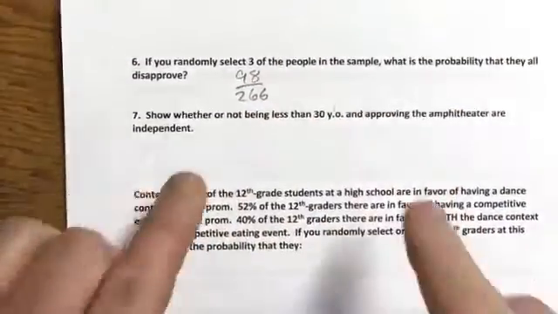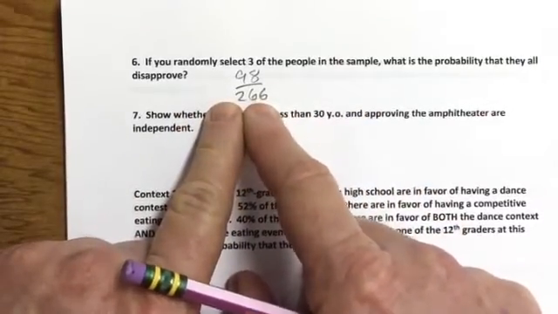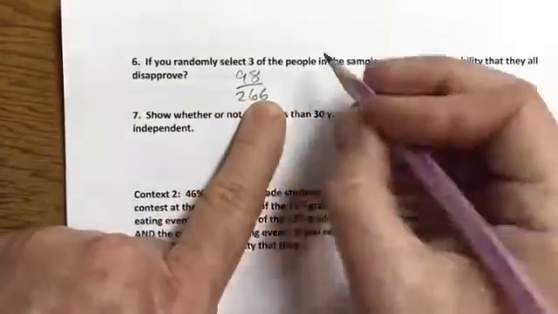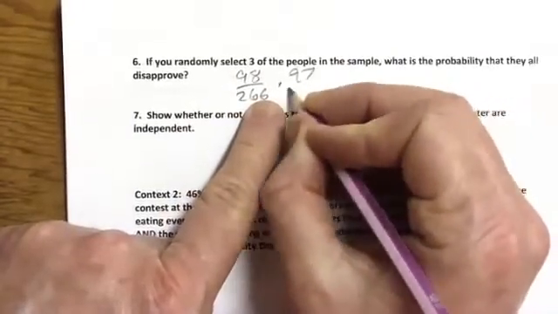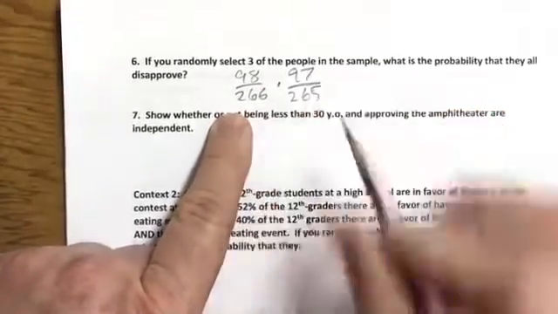Now, given that you've selected 1 person of the group and that they disapprove, what's the probability the second one is going to disapprove? Well, there's only 97 of them left that disapprove because you just took one of them out, and there's only 265 people left.